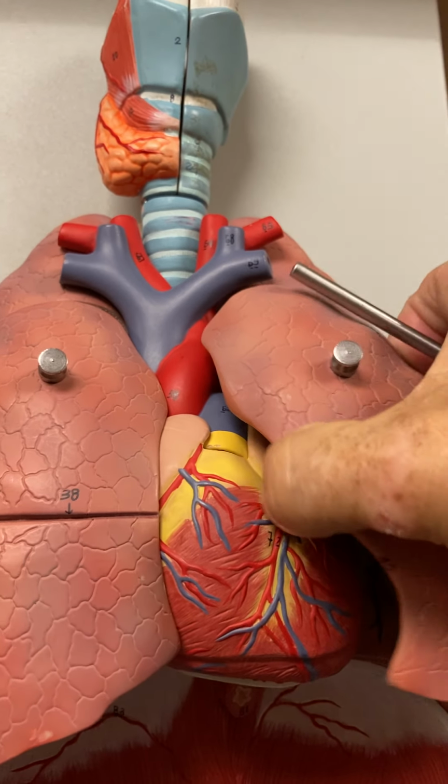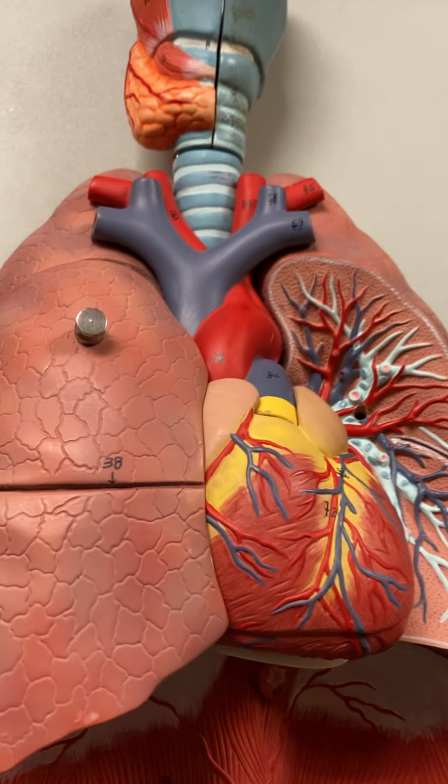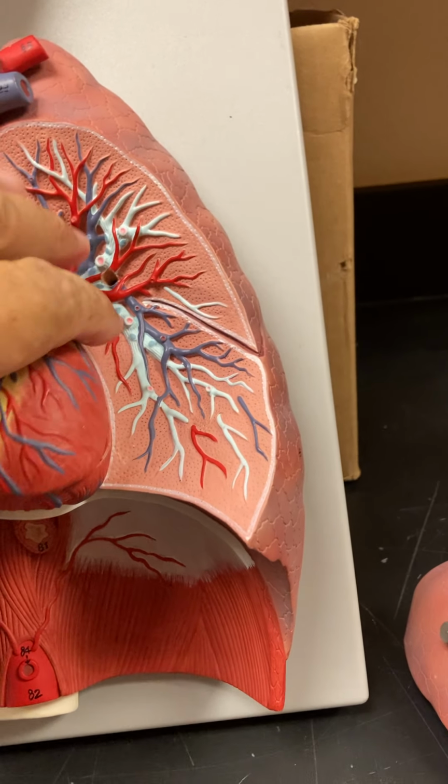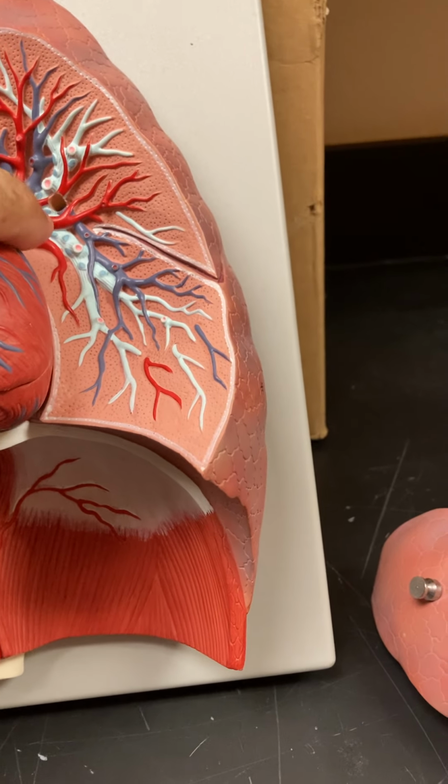All right, let's see if we can take these off here. That came off good. And let's take the heart out. I'm gonna put this down just a minute so I can get these off. They're in there a little tight.